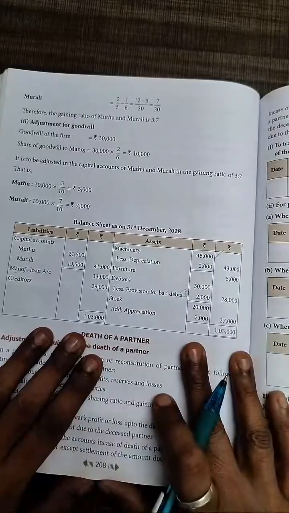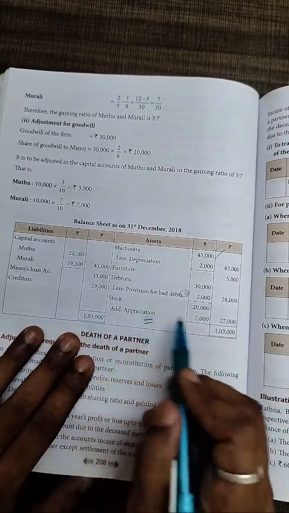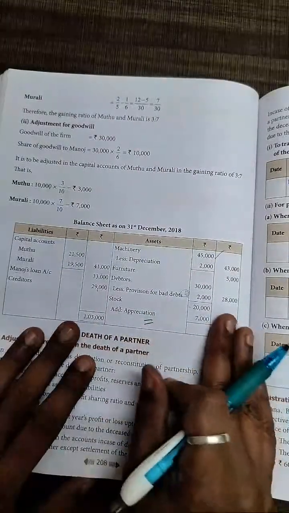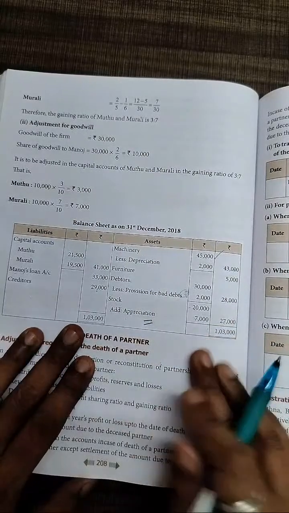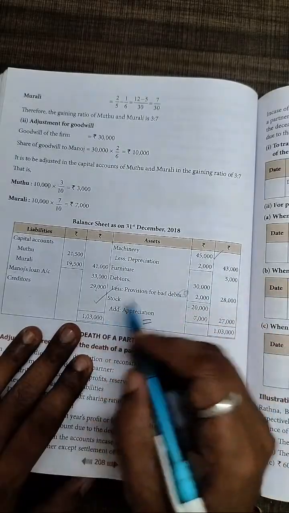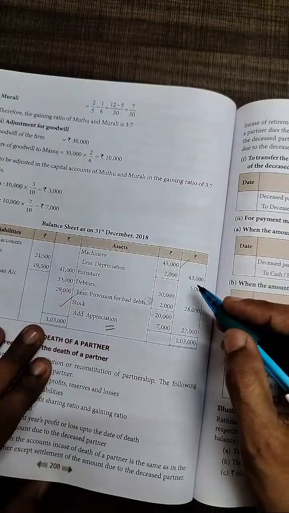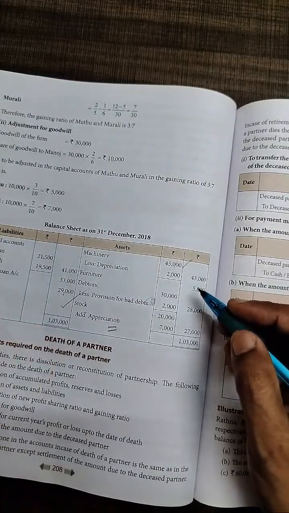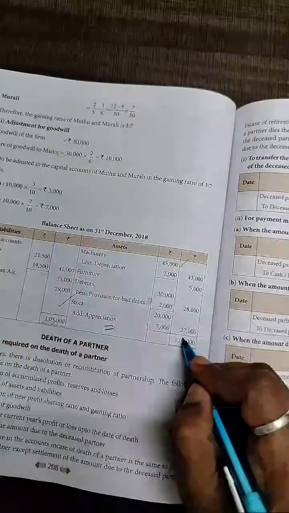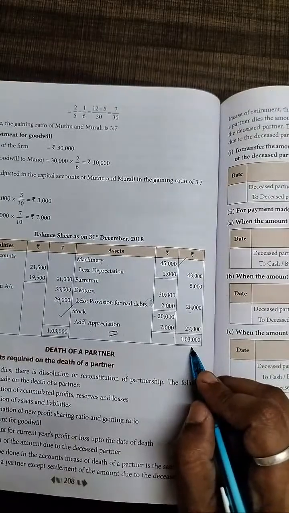Now we are going to find the totals. That means equal totals on the asset and liability side. If you get equal totals on both sides, your preparation of the sum is correct. Otherwise, it will be wrong. So let's take the asset side total. You have to add up those values: 43,000 rupees plus 5,000 rupees plus 28,000 rupees plus 27,000 rupees added together. You will get 1,03,000 rupees on the asset side.